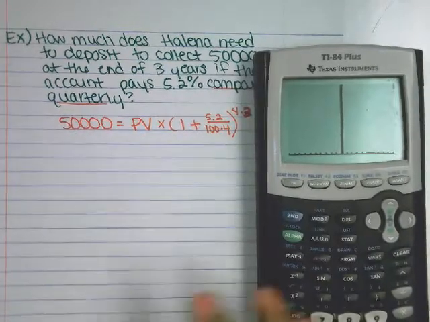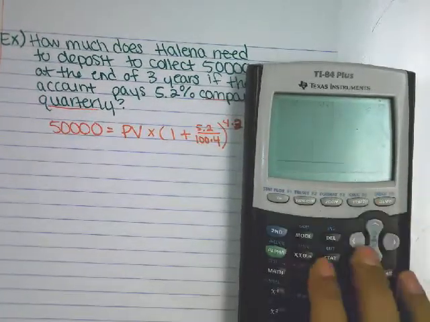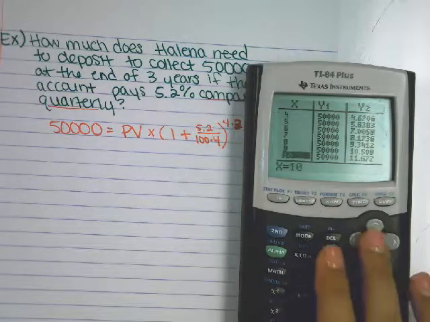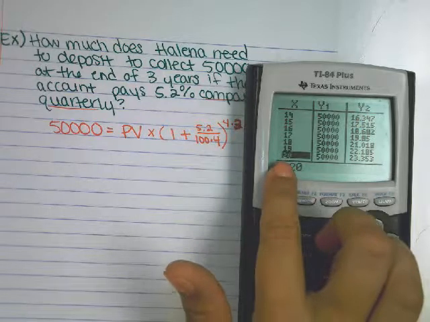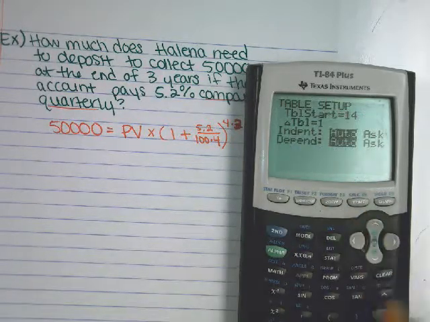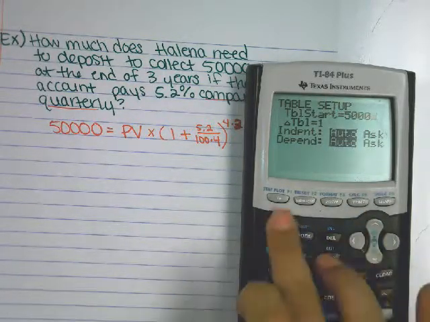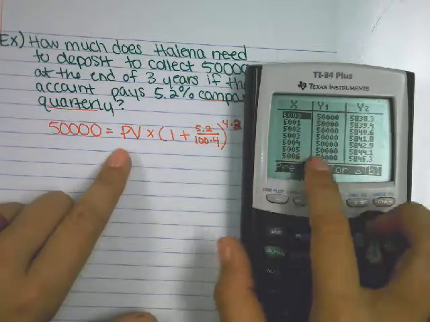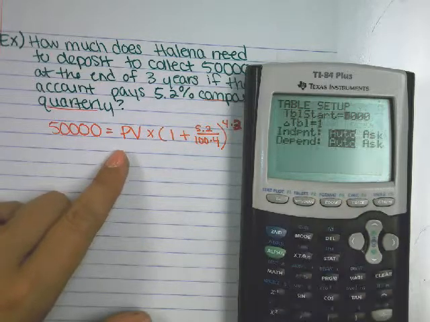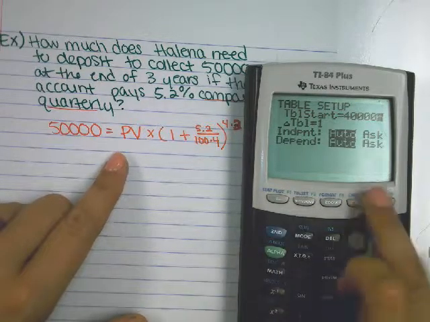50,000 is pretty big, so it's going to be pretty far off of our graph, most likely. We can look at the table. We're definitely going to have to put in quite a bit of money. I don't know if the table is the best method. If we start with $5,000, so if our present value is 5,000, nope. We'll probably have to put in like 40,000.